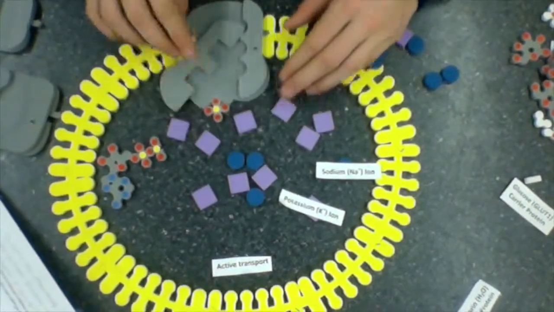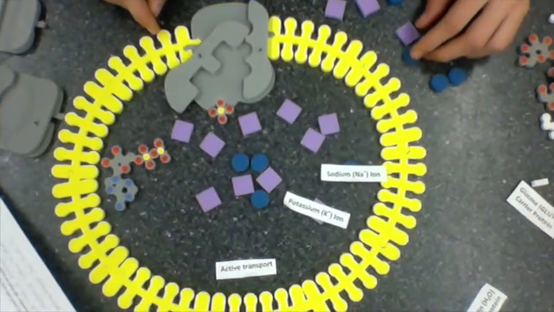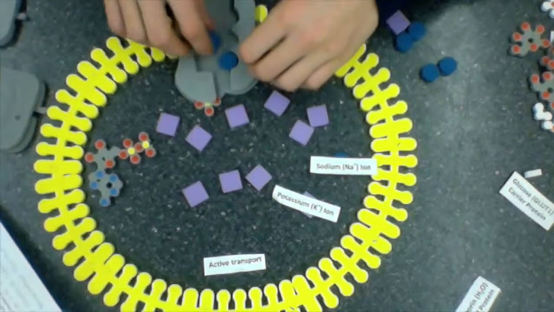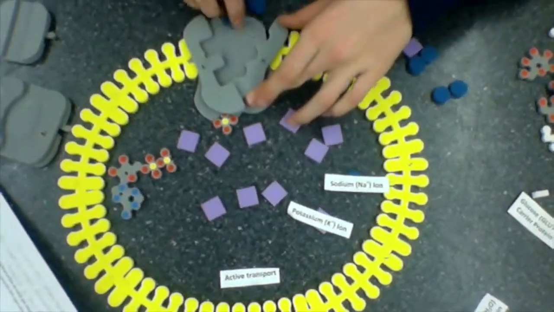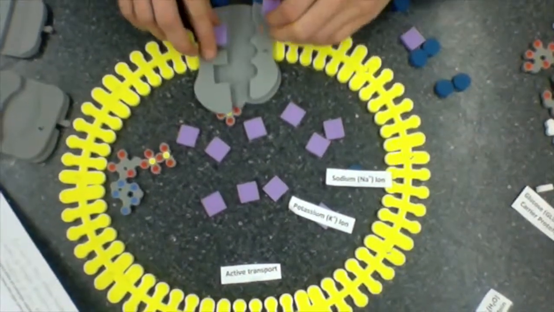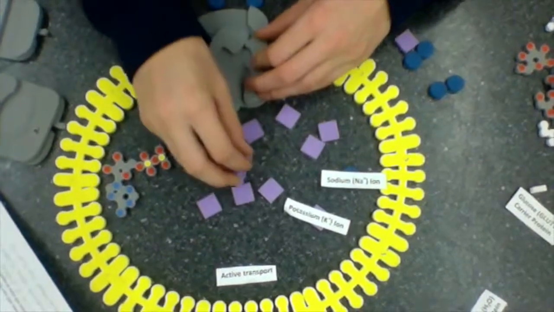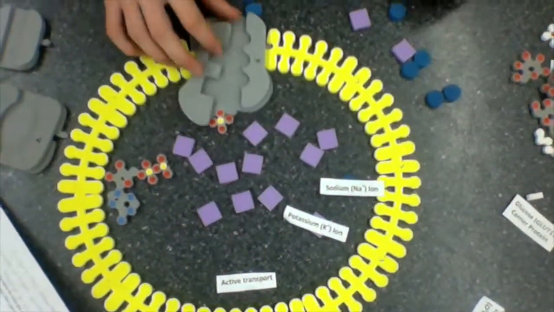This makes the charge in the cell plus 14 and the charge outside the cell plus 16. And then 3 more sodium enter the pump and leave the cell. And then 2 potassium enter the pump and enter the cell. And this makes the charge inside the cell plus 13 and the charge outside plus 17.